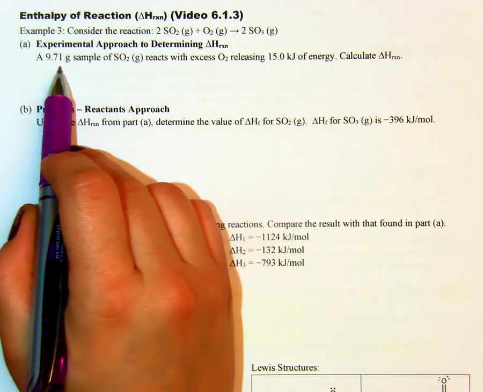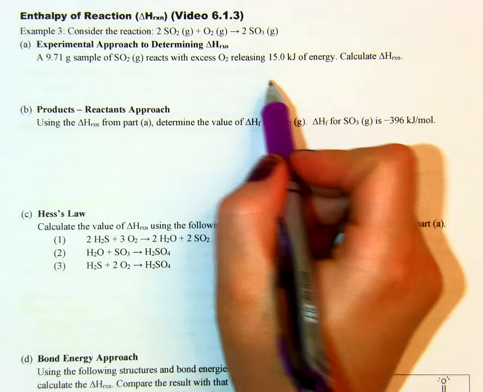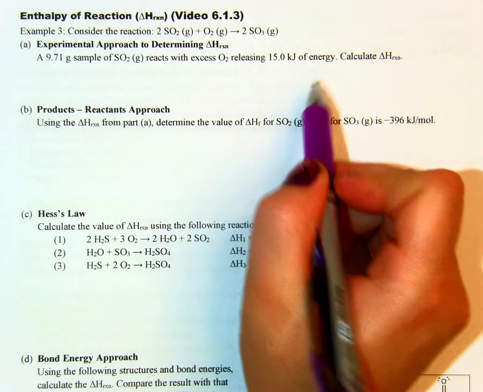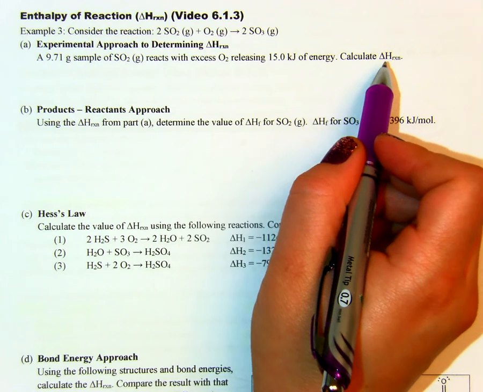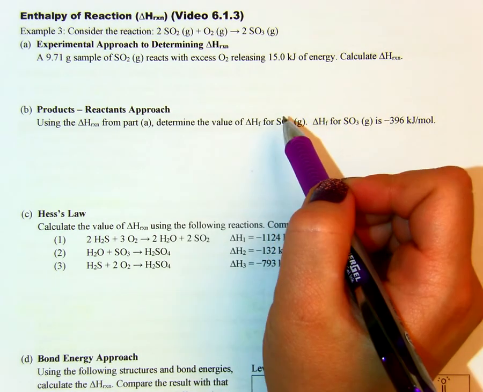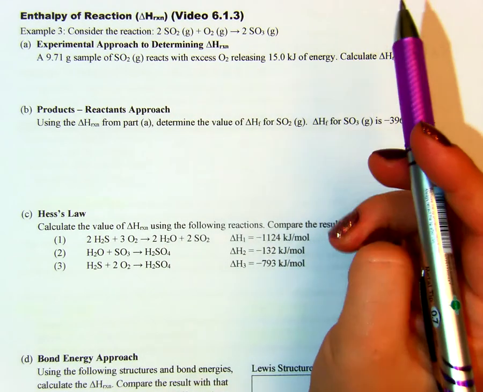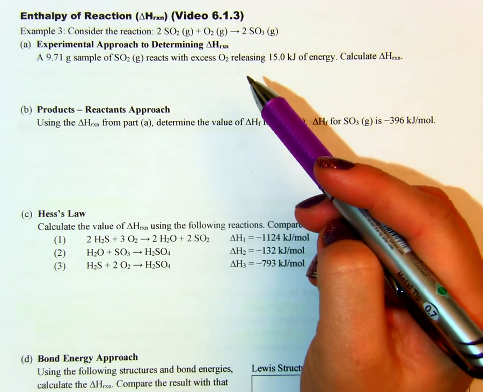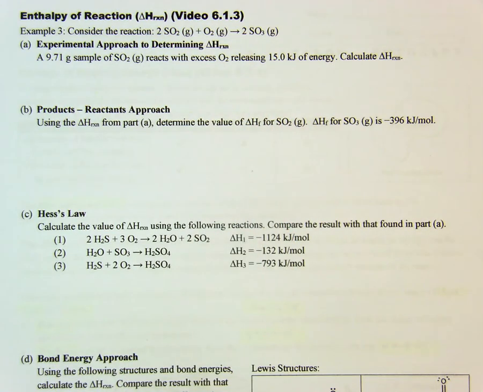Now, a 9.71 gram sample of SO2 gas reacts with excess oxygen, and that releases 15 kilojoules of energy. Calculate delta H of reaction. Now, knowing that this is a molar quantity, I want you to try to pause the video and calculate this here. So remember, this is your heat per moles. So pause this, try to work out this problem, and then come back to check your work.